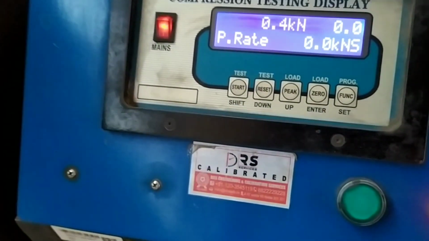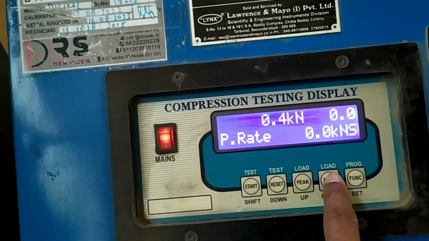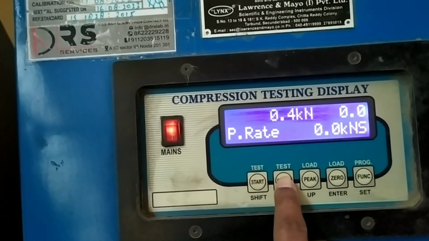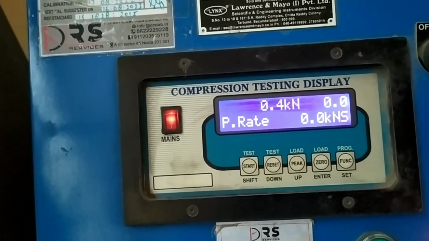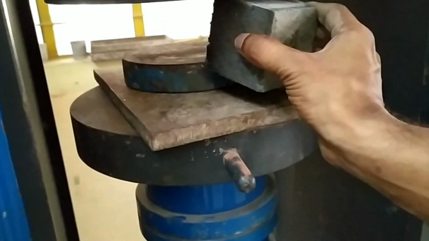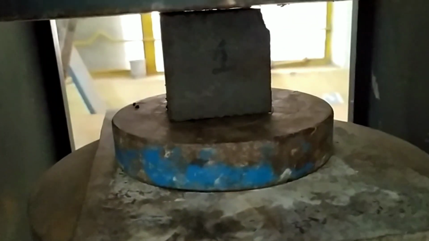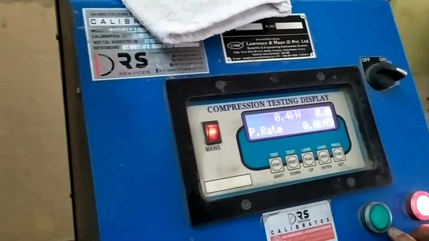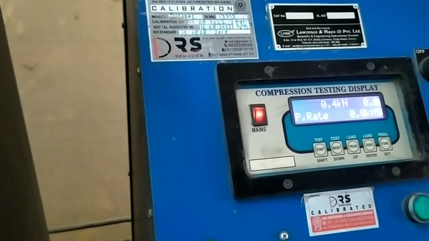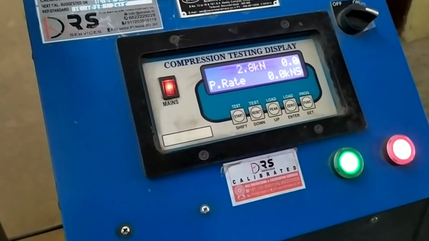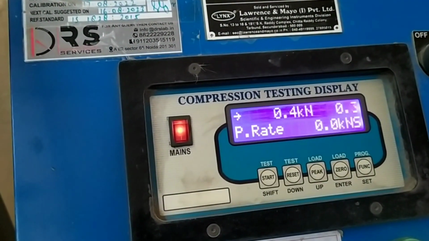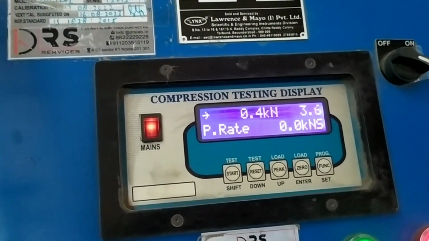So you can see here, this is the compressive testing display. So we have kept these. You can see the cube numbering has been made, that is cube 1. Slowly we are applying the load. We have to press the green button and the load is going to be applied on cube number 1, which we should note down in terms of kilonewton. Gradually the load increases as it touches the surface of the cube, that is noted as cube number 1.